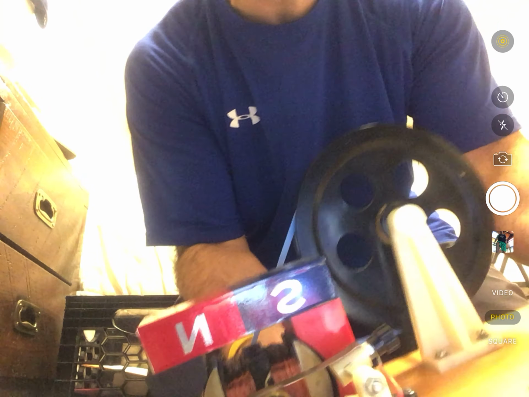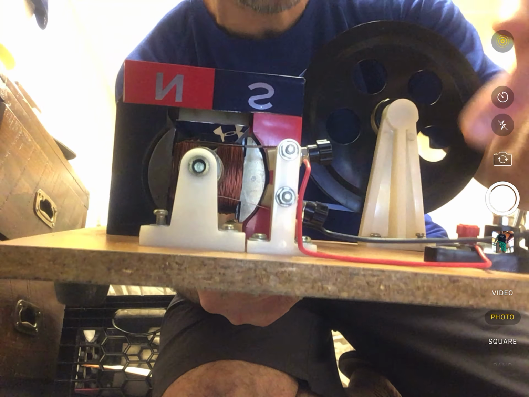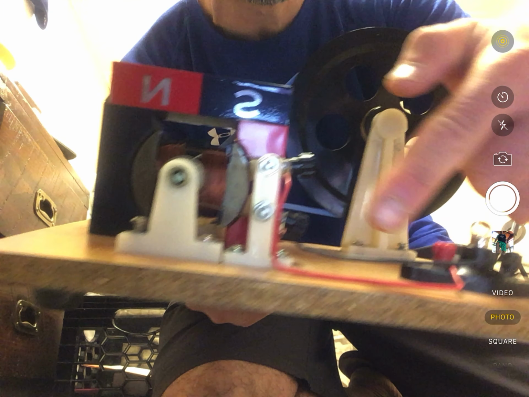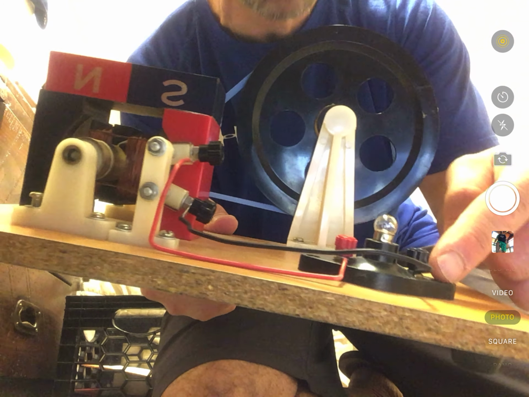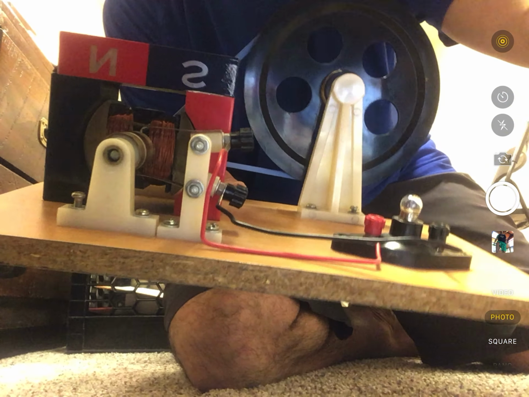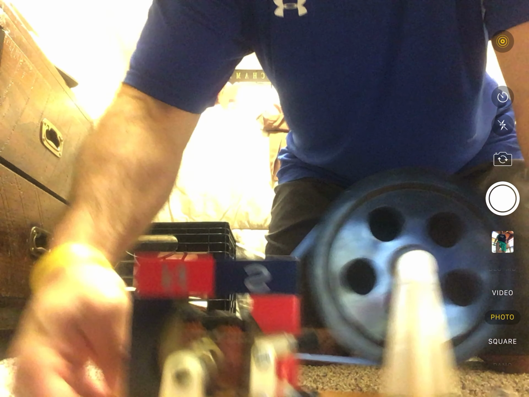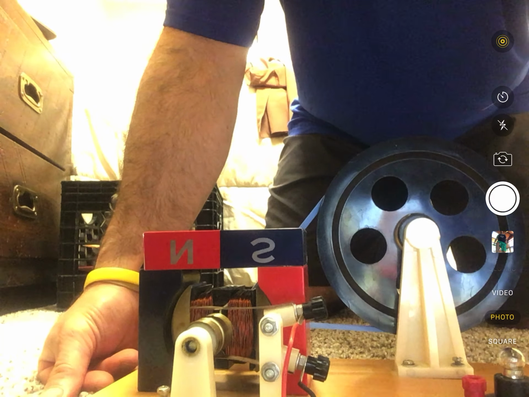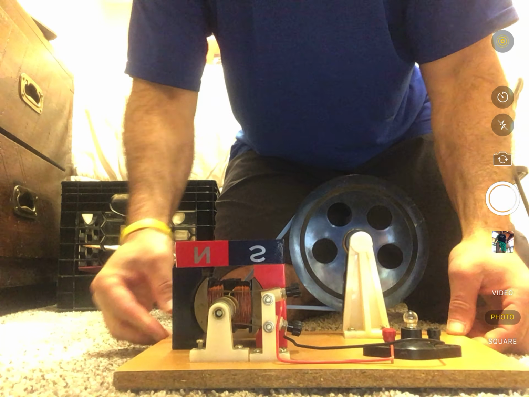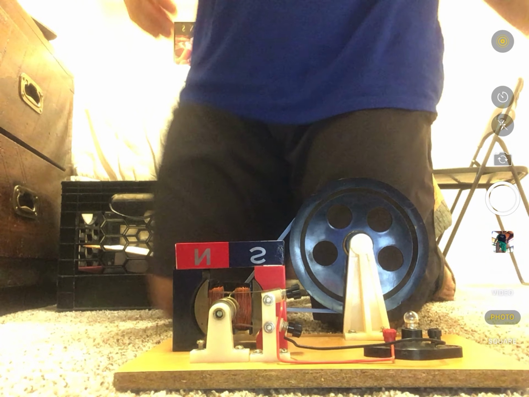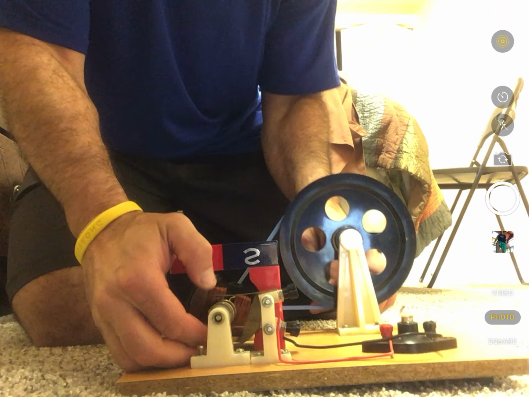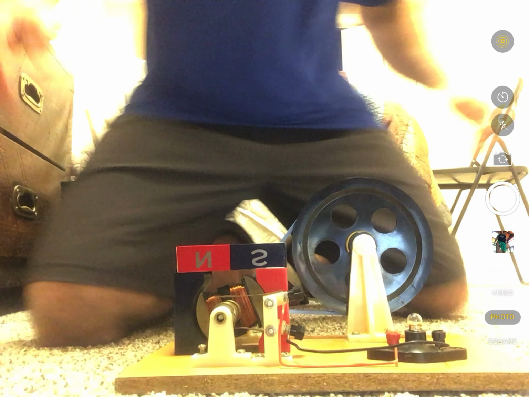Now, the generator is connected by wires to a light bulb. This would be your house or our school. And so if I spin it fast enough, I should be able to light up that light. So let's see if I can do it. I'm going to turn the lights off.